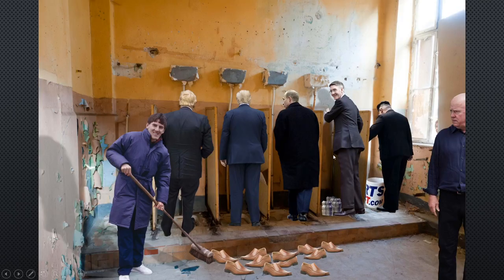Another one, brilliant image. It's so funny, love it. Yeah, we could tell who all these people are. Jacob Rees-Mogg there, and Steve McFadden looking on in disgust at Peter Beardsley cleaning up shoes in a public toilet. Sports Direct often features also.